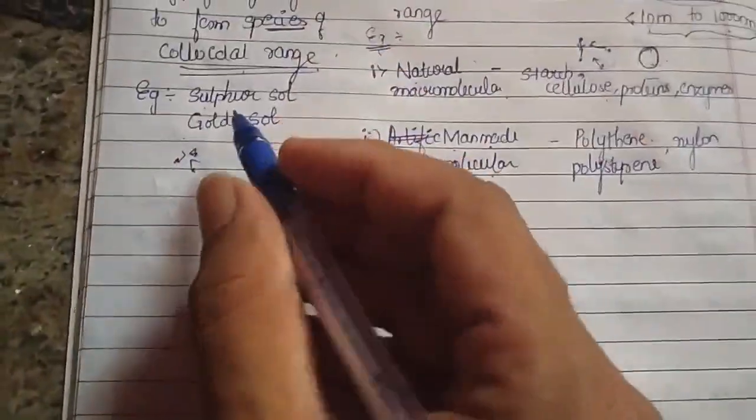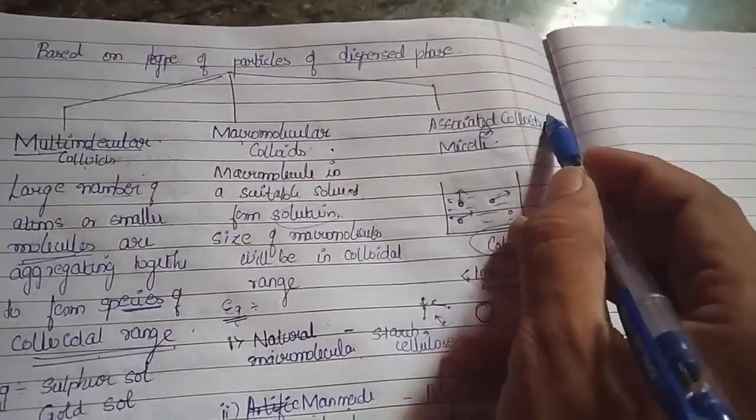The most important thing, and another type you are going to see, which is called as what? Associated colloids.